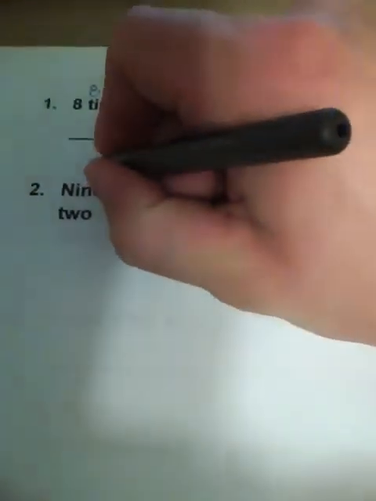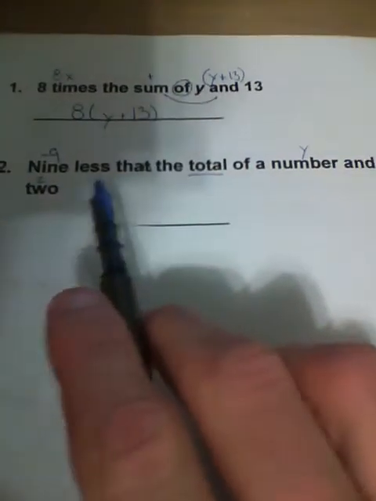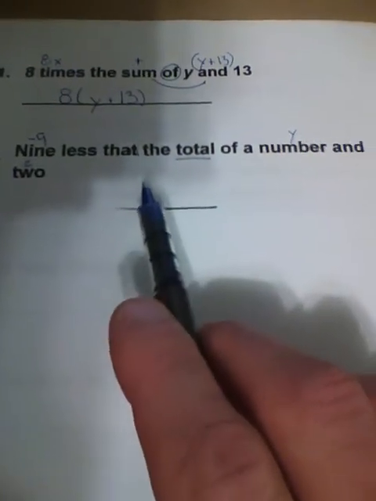So it should be 9, and I'm taking 9 away from something. And it says the total, so I have to get a total first of a number. It's an unknown, so I'll stick with the variable y, and 2.